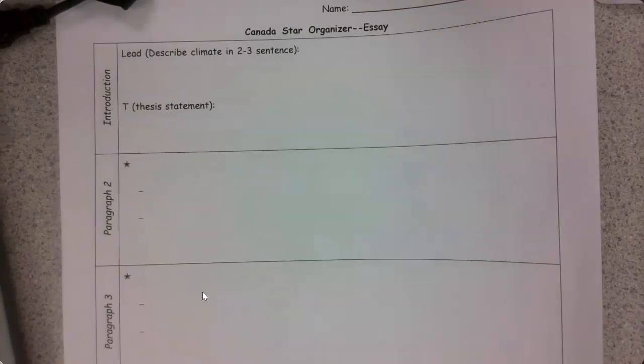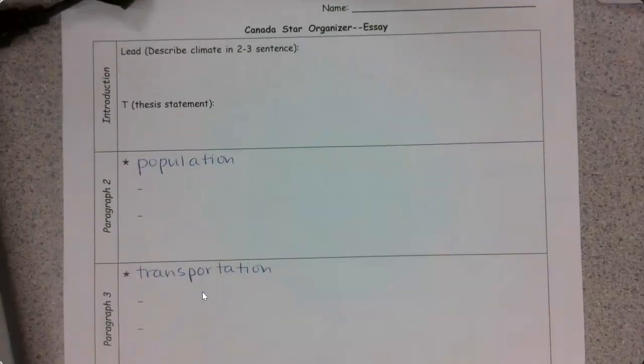Just to get an idea of where we're going with this, you will have a body paragraph for each of the 3 topics that we have to talk about. You might be saying, well, where does climate fit?